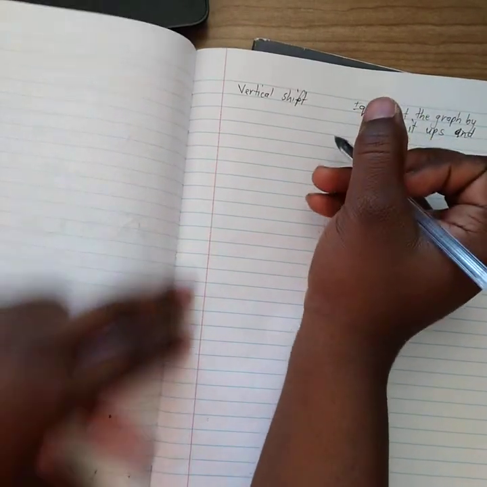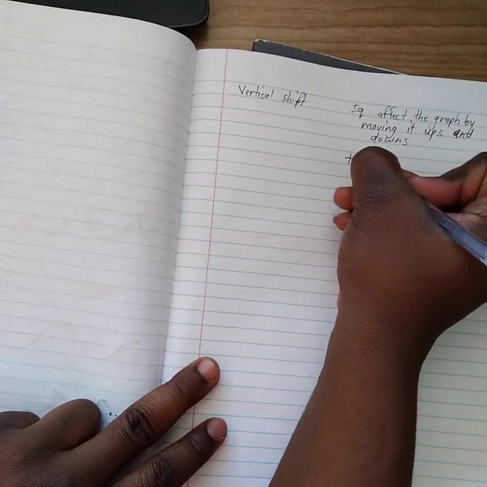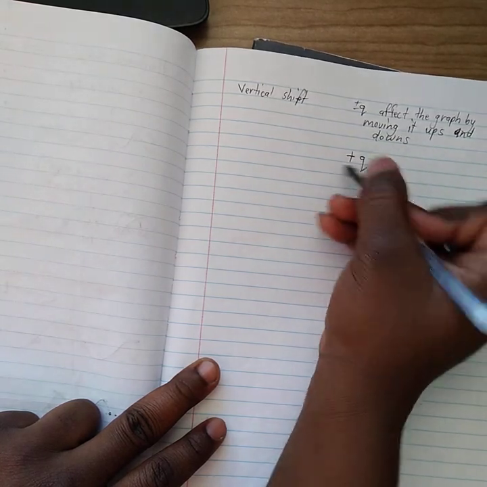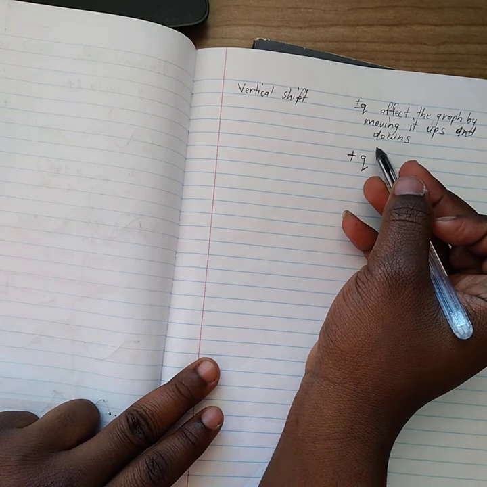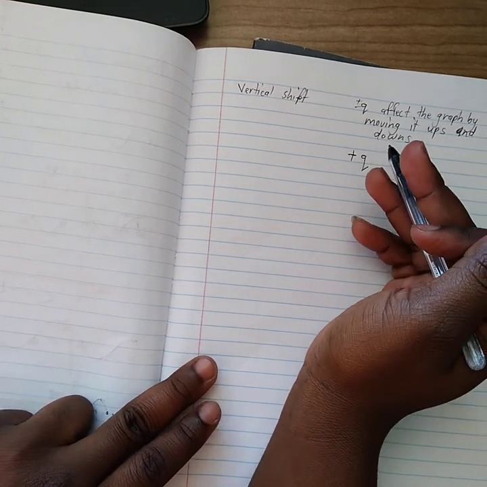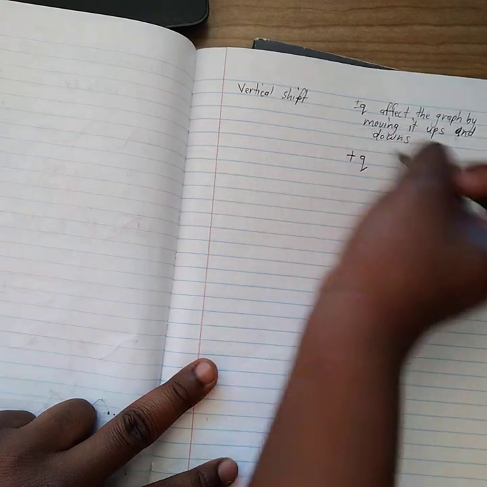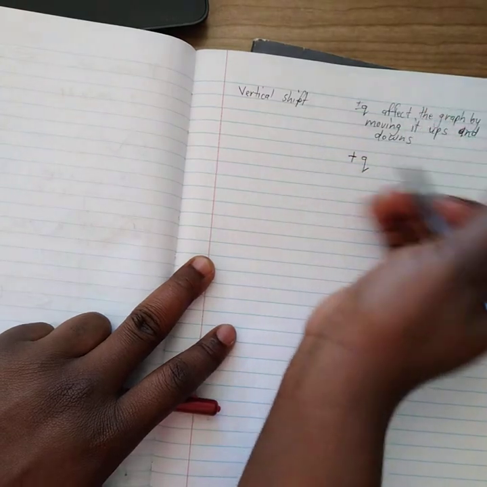Okay, so for up, obviously it's going to be plus. Unlike the horizontal shift, where positive means left and negative means right, this one is just straightforward. If we add p to a graph, then the graph has to move p units up.